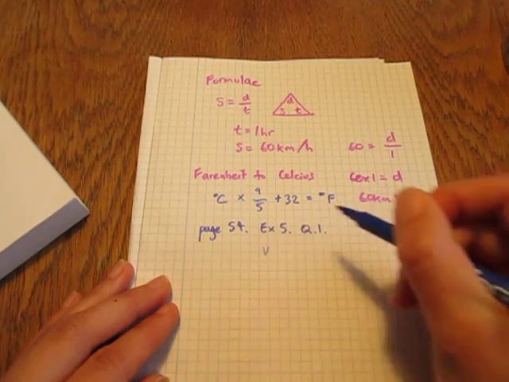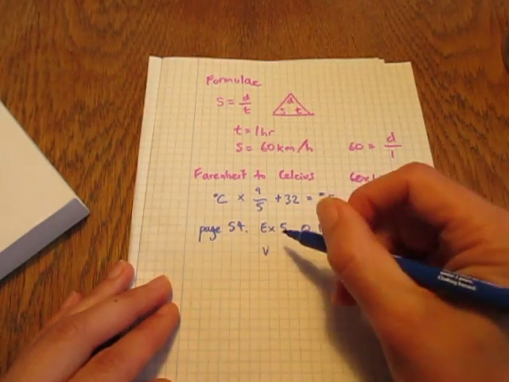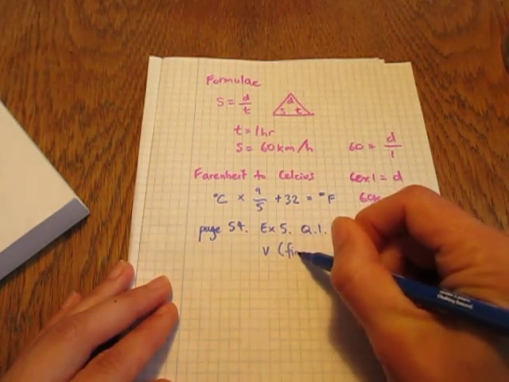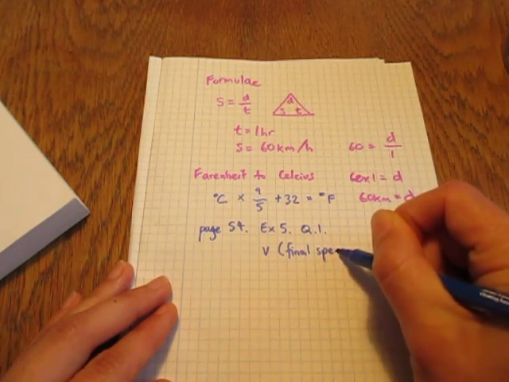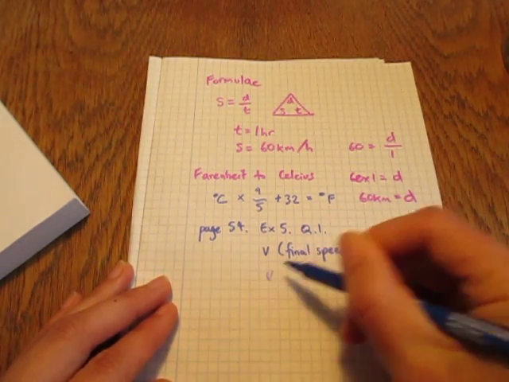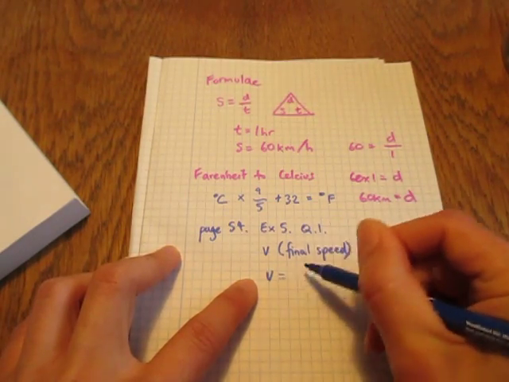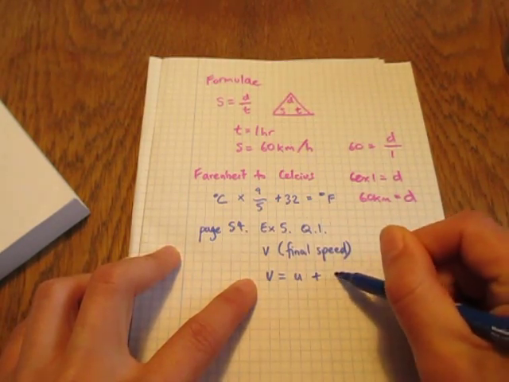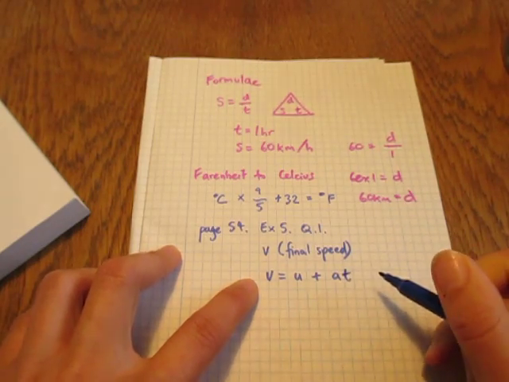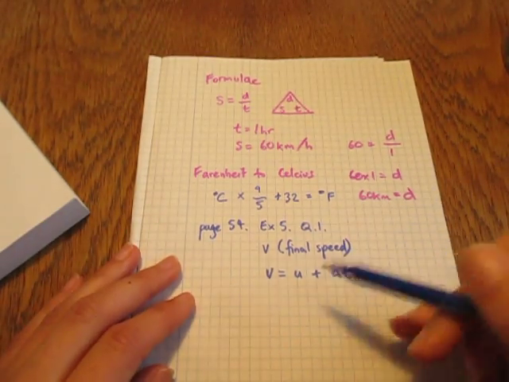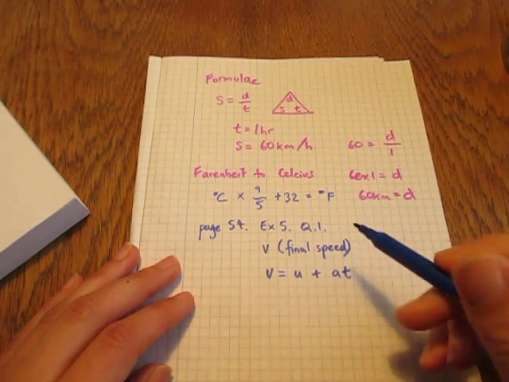So we've got v, the final speed. Let's just write it down, final speed. And it can be calculated by the formula, v is equal to u plus at. And then it tells us what these letters mean.